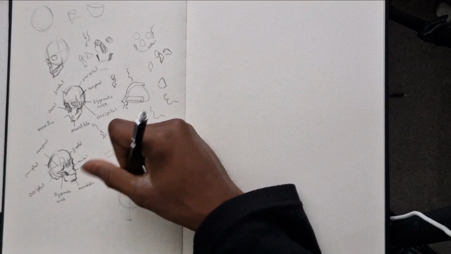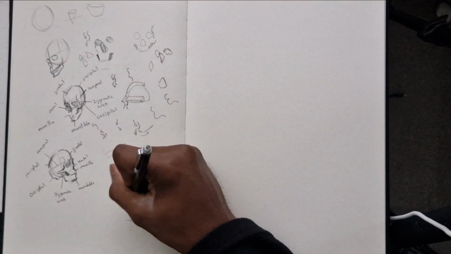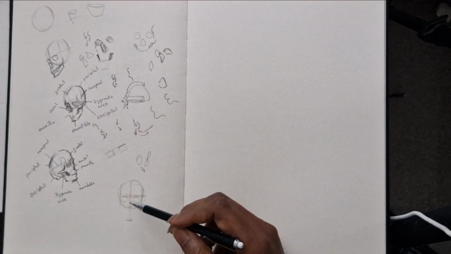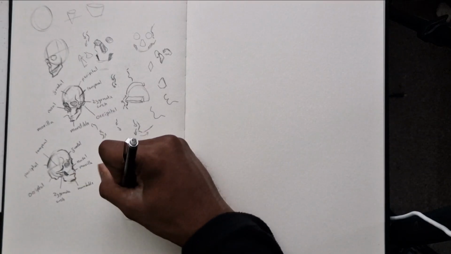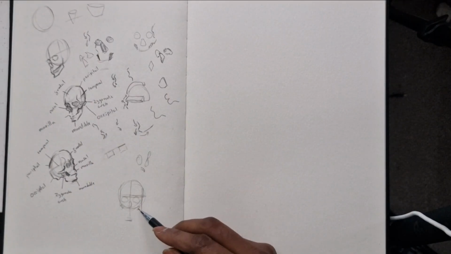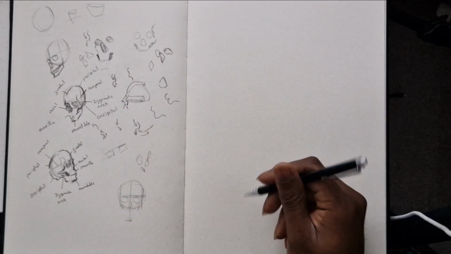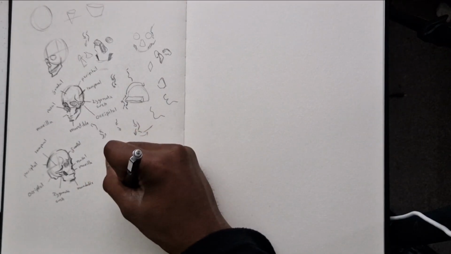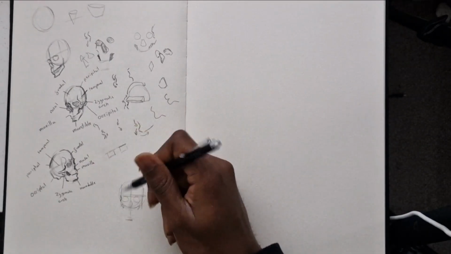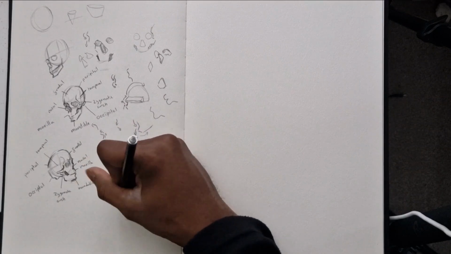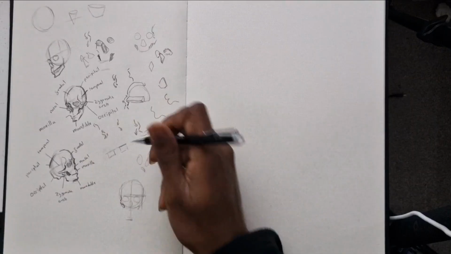So we can draw a rough circle for where the eye sockets are going to sit. We can draw a rough circle for where our nasal cavity is going to be, and then 2 rough circles for where the maxilla goes down into the mandible. Either side of the eye sockets we're going to have the same sort of thing, where it comes in and then comes back out, and falls down like that.